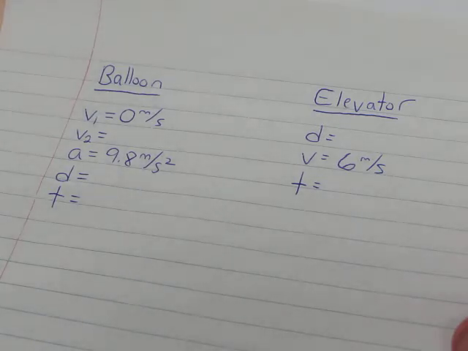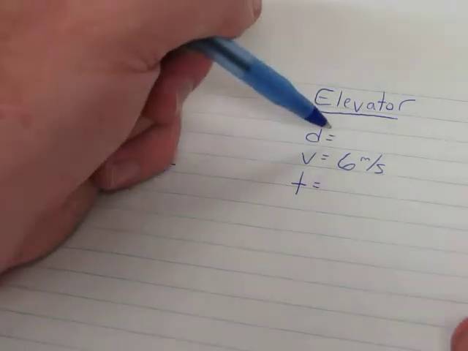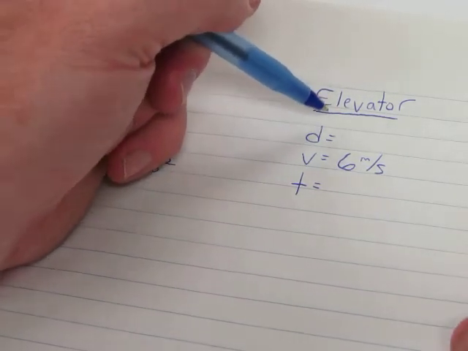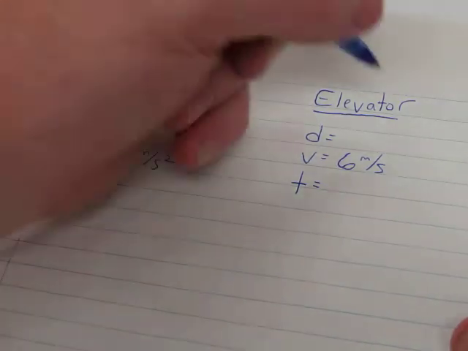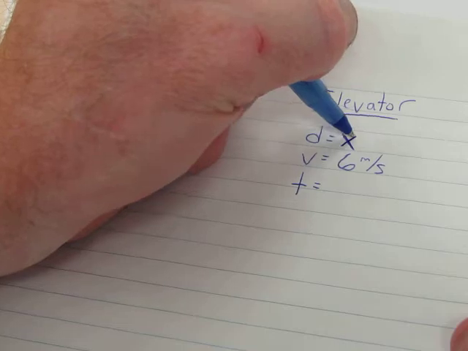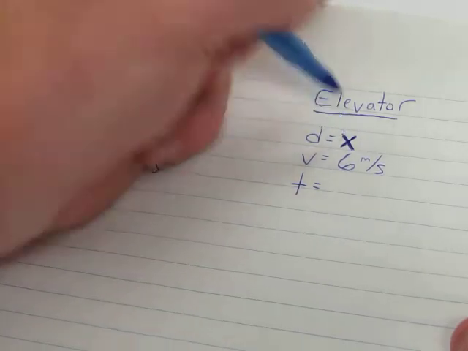Maybe I should have typed it differently. What that means is, how high is the elevator going to rise? How high off the ground will the elevator rise before the balloon passes? So the distance that the elevator rises is what we're going to solve for in this entire question. Make that x. That's what we're going to solve for.